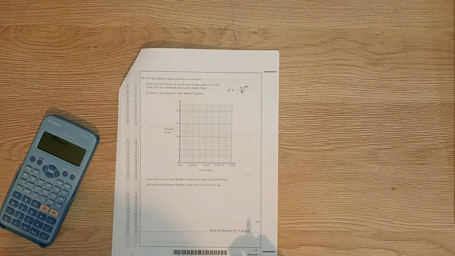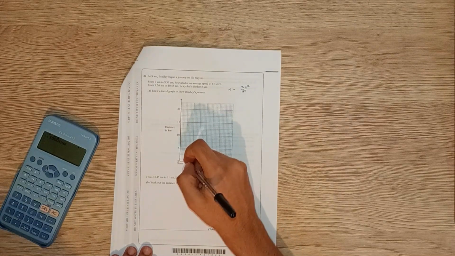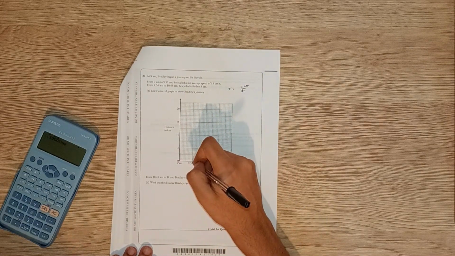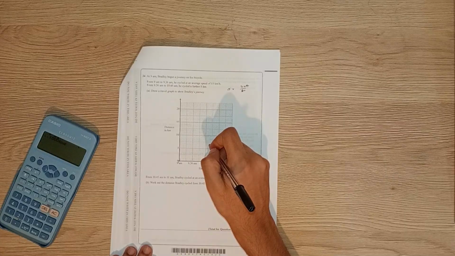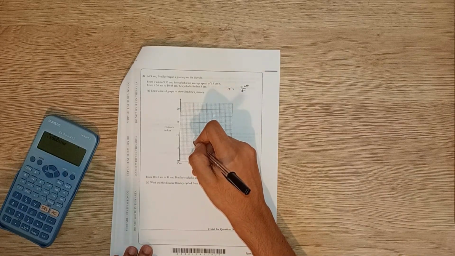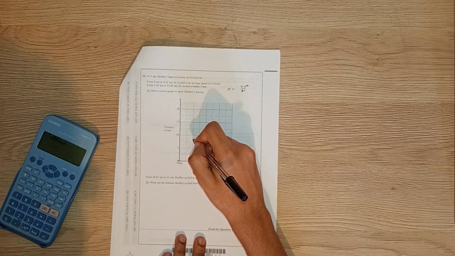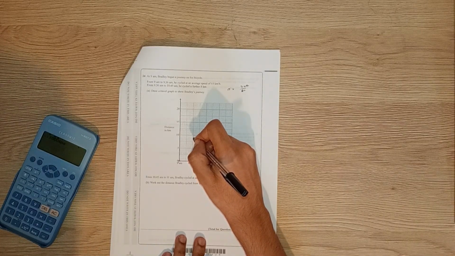Now I will plot the points. So in this case it will be 9 AM there, then 9:36 is going to be 9, so I calculate that, it's going to be 6, 7, 8, 9.